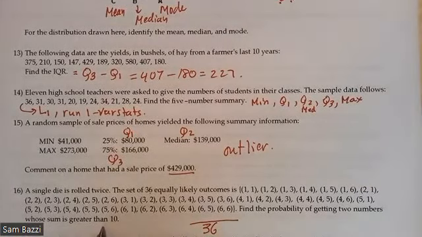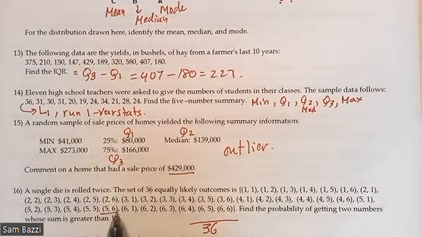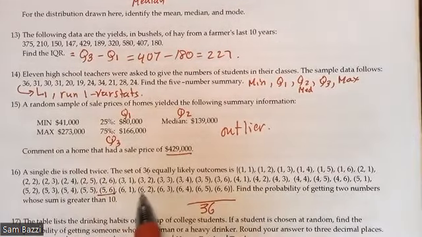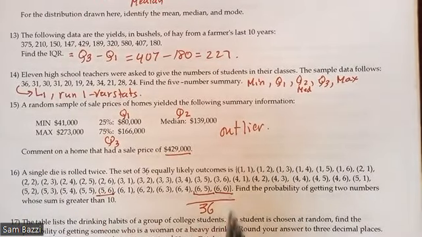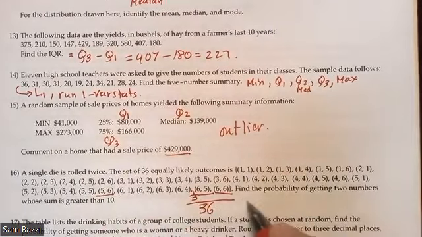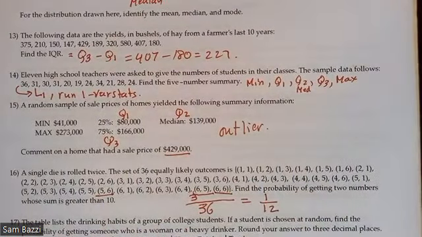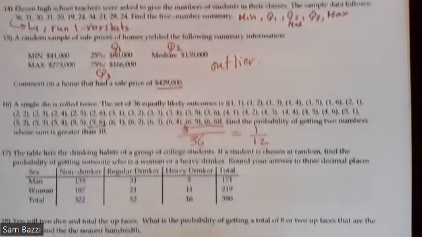Now we want the sum to be greater than 10. Okay, let's see which pairs will give me greater than 10. This one, that's a 1. That's another one. That's a 2. And you guys agree 6, 6. So the answer will be 3 out of 36 or 1 over 12. That's the answer. Any questions here?